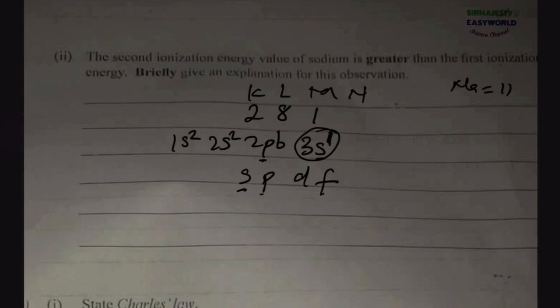Do you get now? So it's just because you tell the examiner the second ionization energy in sodium involves removing from the 2p subshell or removing from the stable L shell. It is stable because it is completely filled. It involves removing from the completely filled L shell, which is very difficult and requires high strength, and that's why it's impossible, like I told you. So another reason is because there will be increase in nuclear charge.